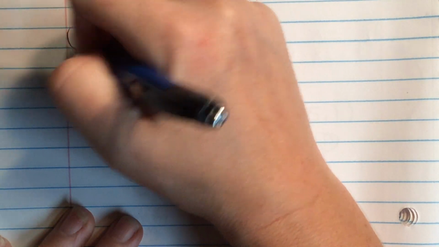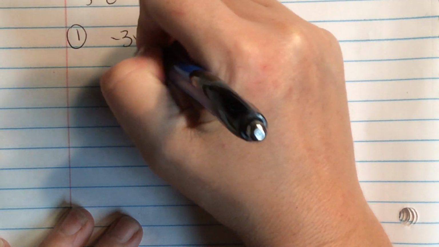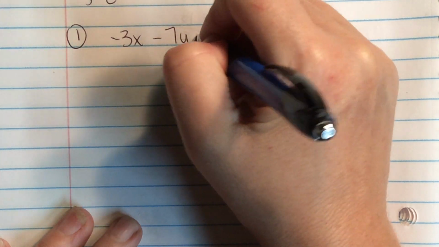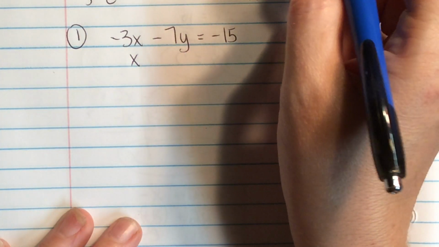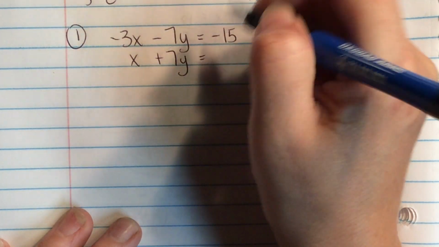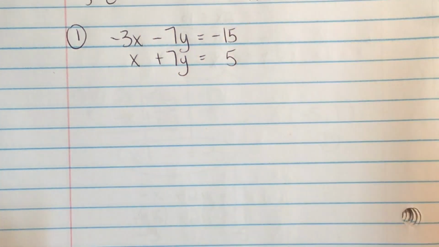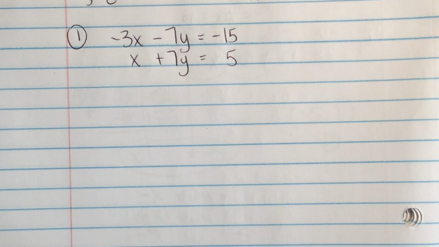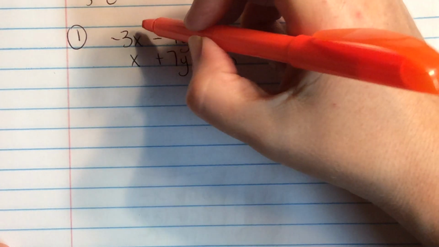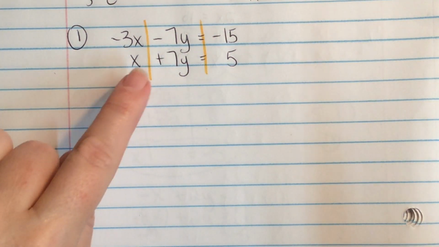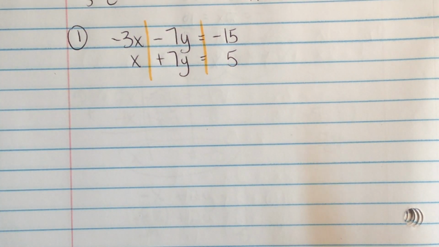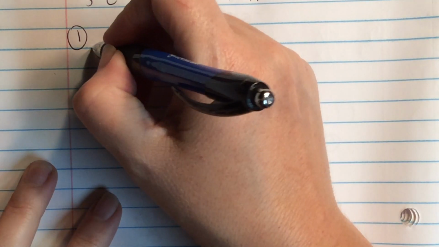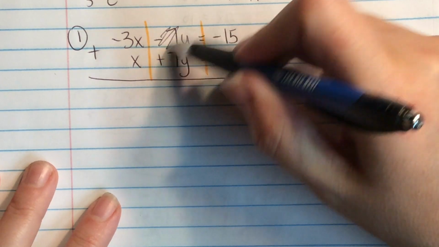All right, number 1. We have negative 3x minus 7y equals negative 15. Then we have positive x plus 7y equals positive 5. This one is the same as it was before. This is an easier one because notice that they're all in the same order. I have x's, y's, and numbers, and even more than that, my y's will automatically eliminate without doing any extra work. So we should be better at this now.